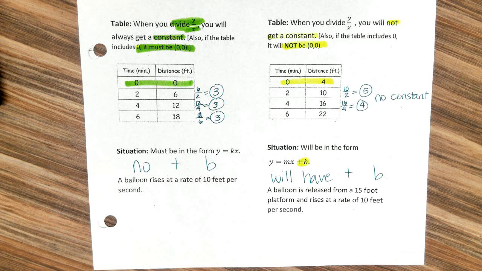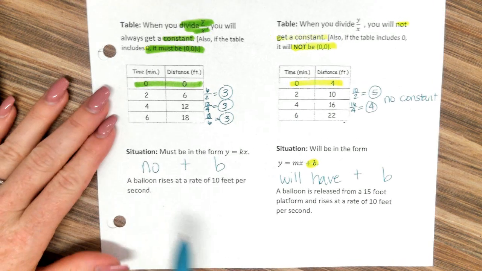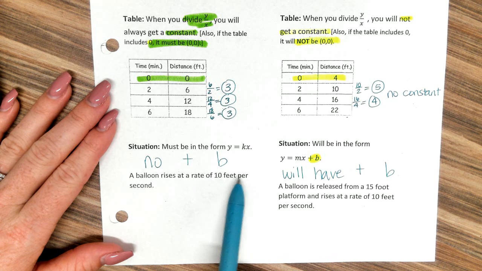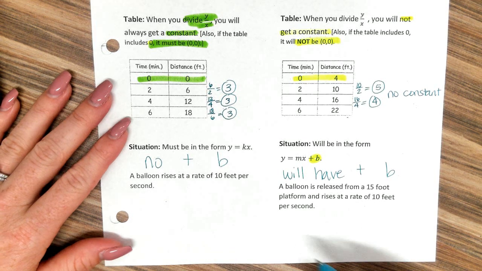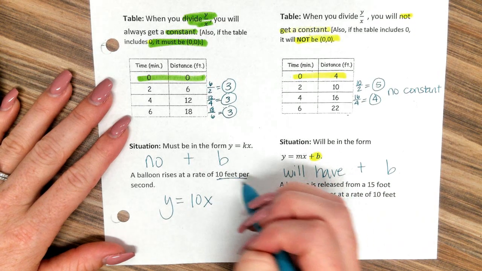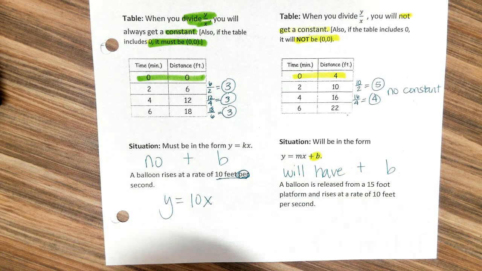And in a word problem, what you're going to do is write the equation and see if it has a plus b or not. So let's look at this one. A balloon rises at a rate of 10 feet per second. How would I write that? y equals 10x. How did you know that 10 got the x? It says per. How do I know this is proportional? It doesn't have a plus b.